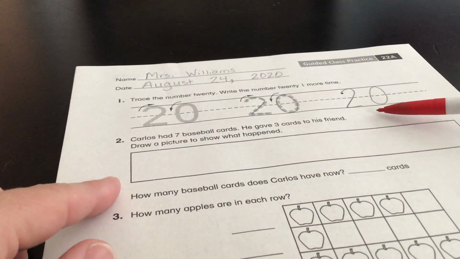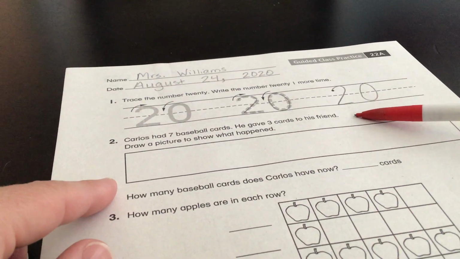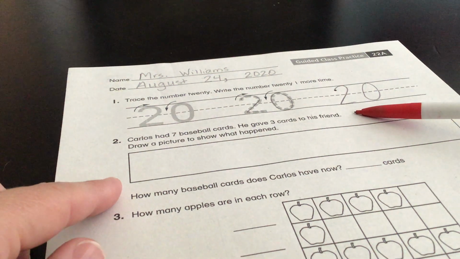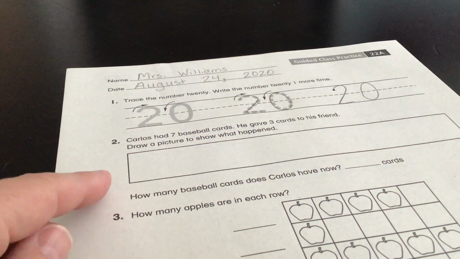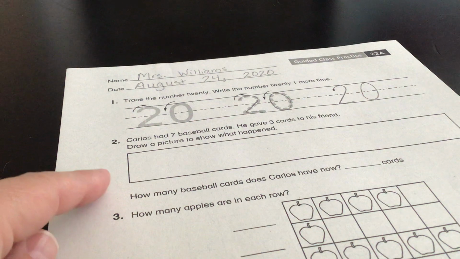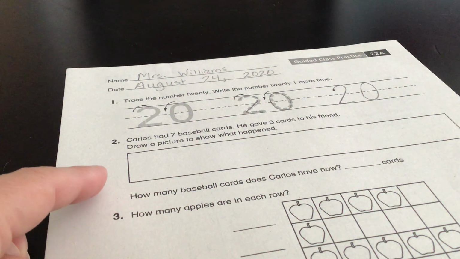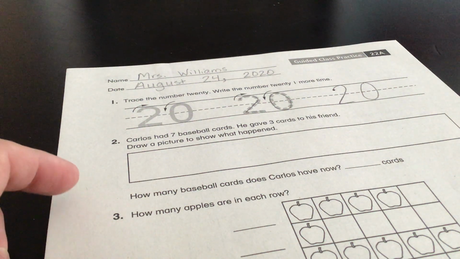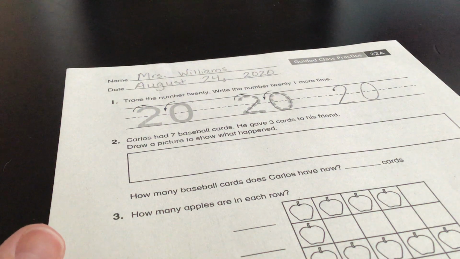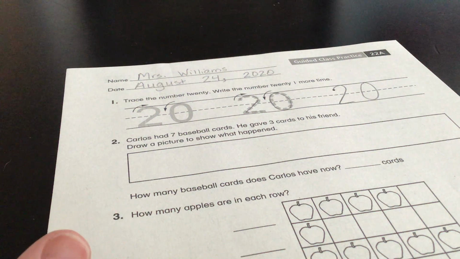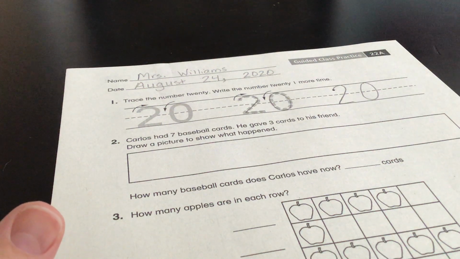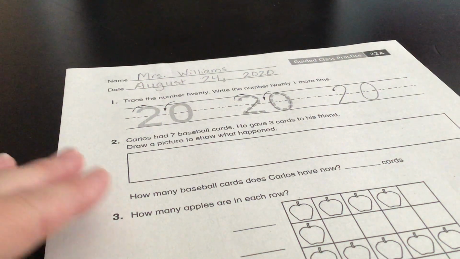All right, let's listen to today's story. It says, Carlos had 7 baseball cards. He gave 3 cards to his friend. Draw a picture to show what happened. So let's first think. What type of story is this? Is this a some more story where he started with some baseball cards and he got some more? Or is this some one away where he got some baseball cards and he gave some away? It's a some one away story.